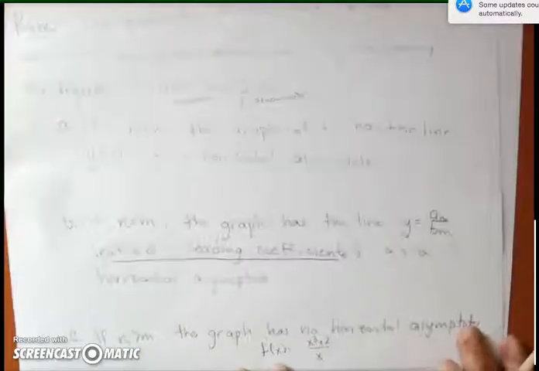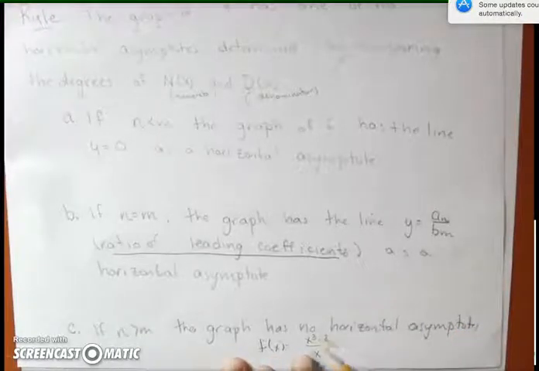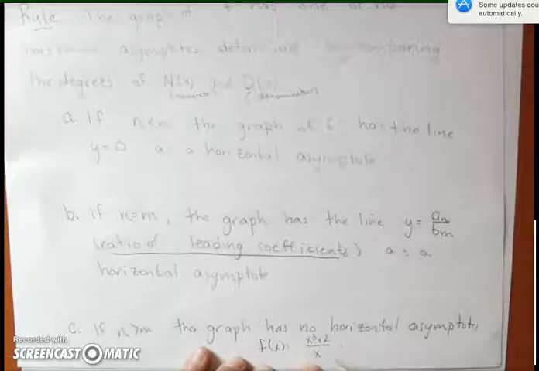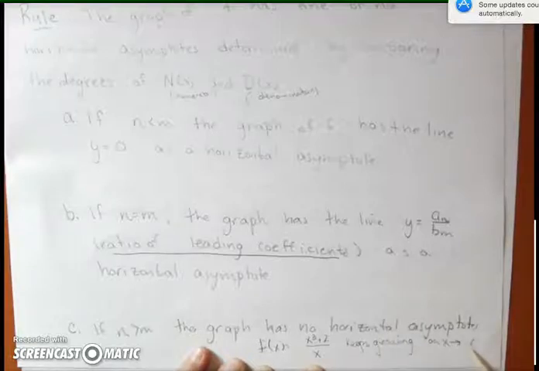When I'm plugging in really, really large values for x, like 1,000,000, this is going to look like 1,000,000 cubed plus 2 divided by 1,000,000. The top is much, much bigger than the bottom, so this function is just going to keep growing as x gets large, as x goes to infinity.